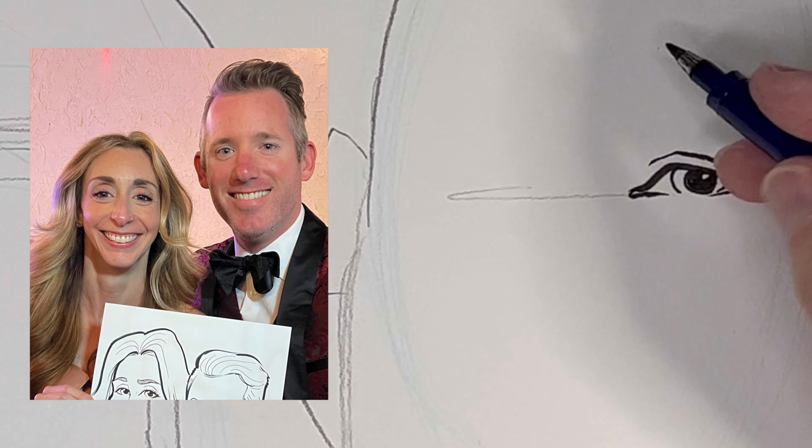Then she's got a long nose, so I'm just suggesting the bridge of the nose. And she's looking straight toward the camera, so this is not really a 3/4 view. This is a front view.